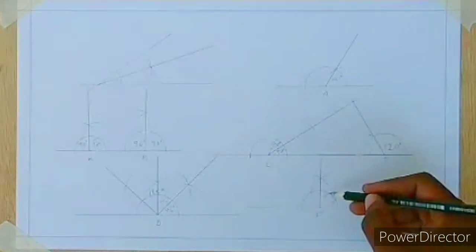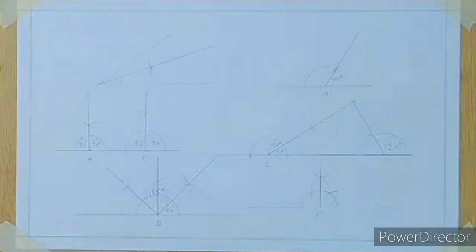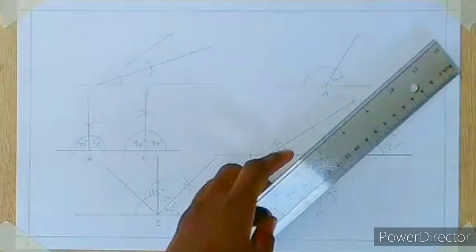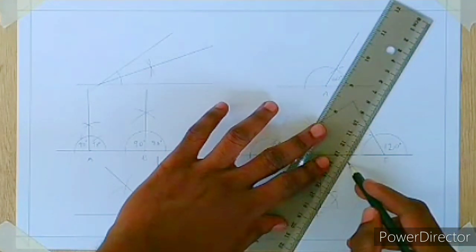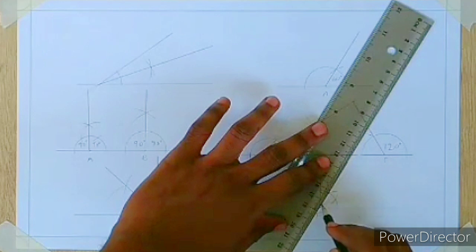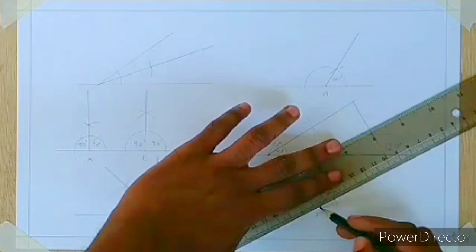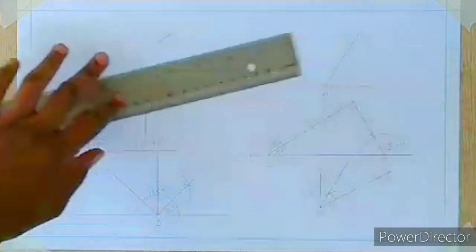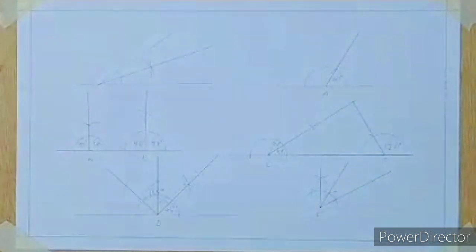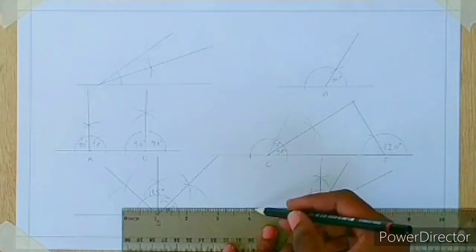Now we have a point here. There's a point here. See that? So you draw a line. And there you have it. Our rectangle has been divided into 3 equal parts. Very simple.